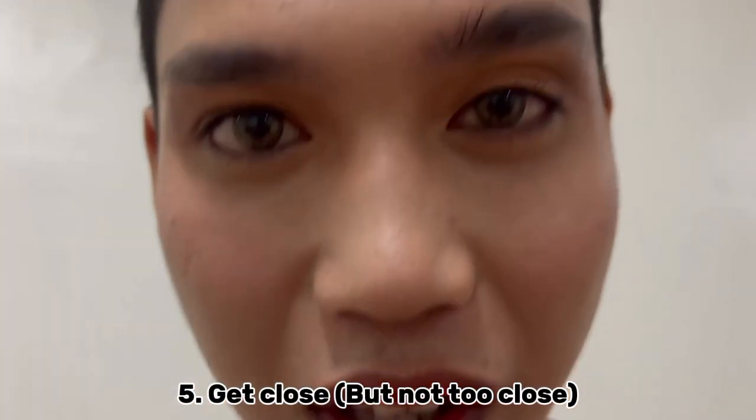Number 5, get close but not too close. People are often drawn to see faces, so make sure that your head, neck, and shoulders are within your camera so that the audience will see and reflect that the presenter is very well prepared when it comes to presentation. As a presenter, make sure that you practice your position and distance to the camera.